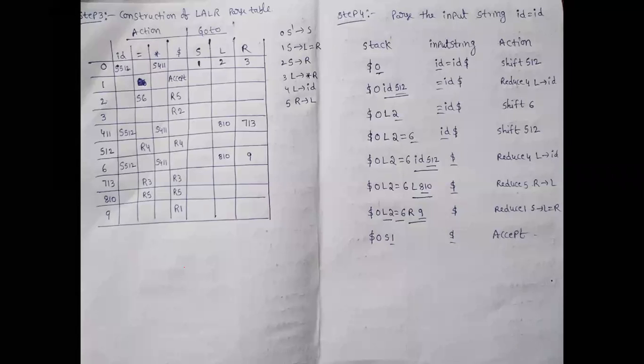So total we are getting 14 states, 0th to 13, and we are combining those states, so we are having the states 1 2 3 4 5 6 7 8 9 10. So total we are getting 14 states, and it reduces to 10 states. This is the advantage in LALR parsing when compared to CLR parsing. So states are reduced when compared to CLR. So here we have 10 states.